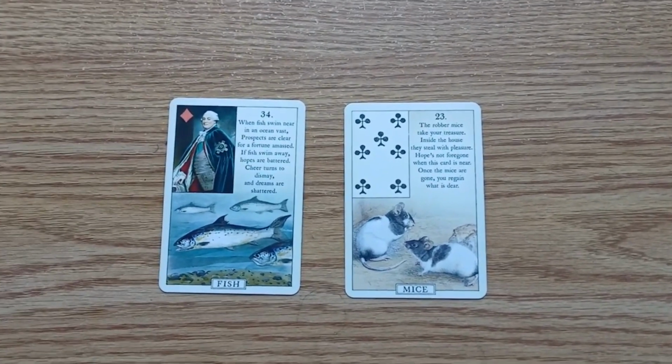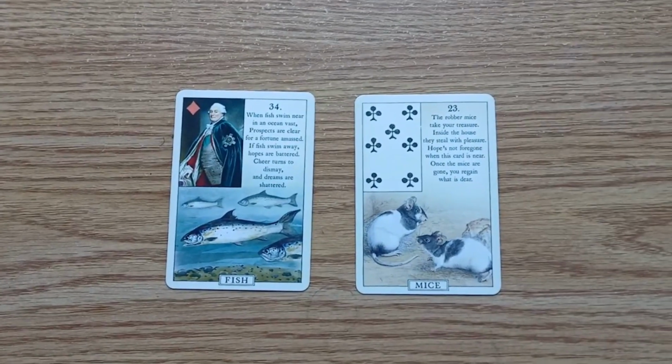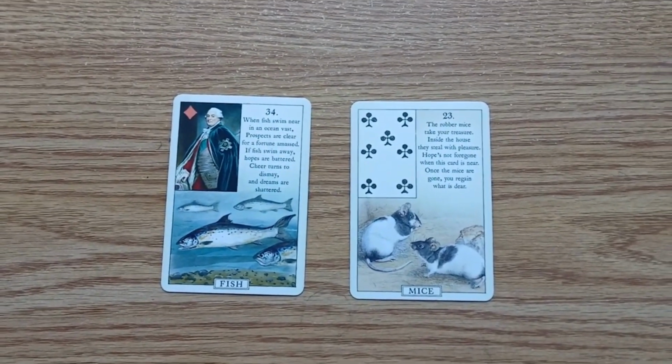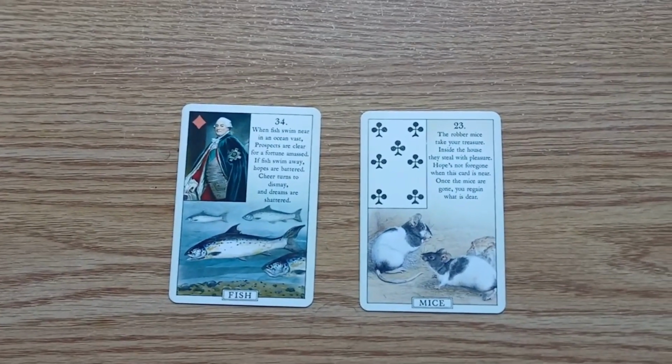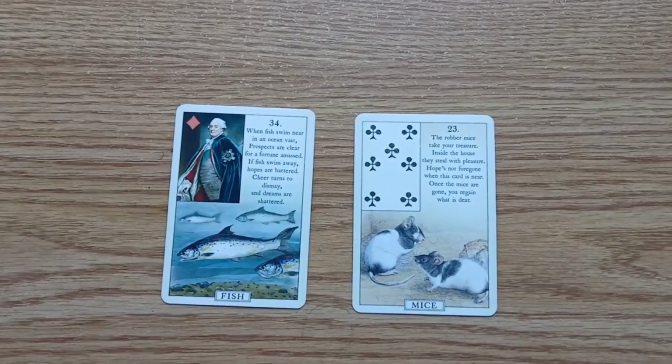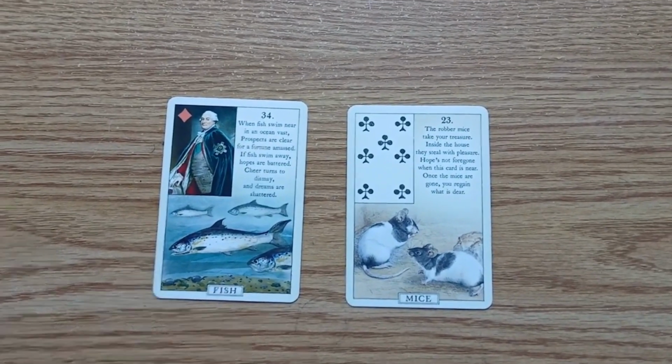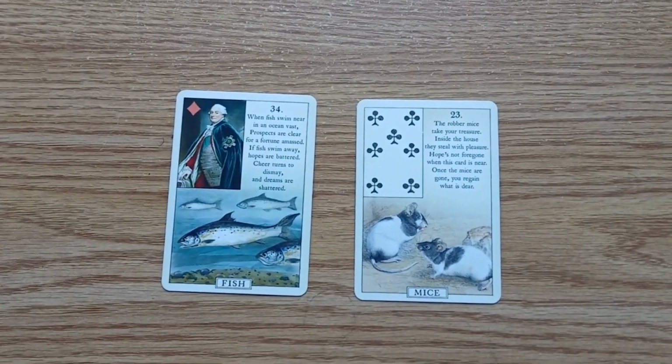Today I wanted to do a quick little tutorial for those who are new to Lenormand and just want a little bit of help or assistance with reading cards. I've been reading on and off for about 5 years, and so I just wanted to share some techniques that I've used over the years.